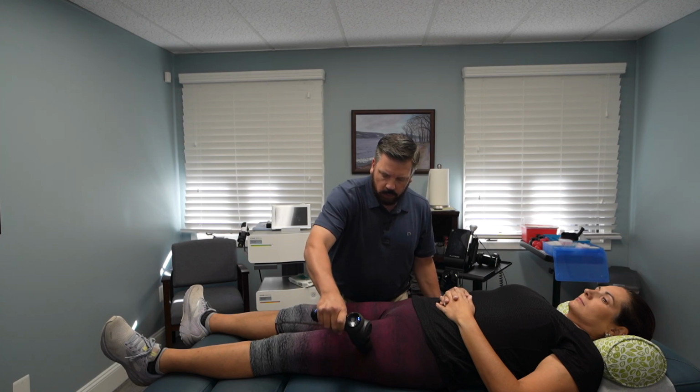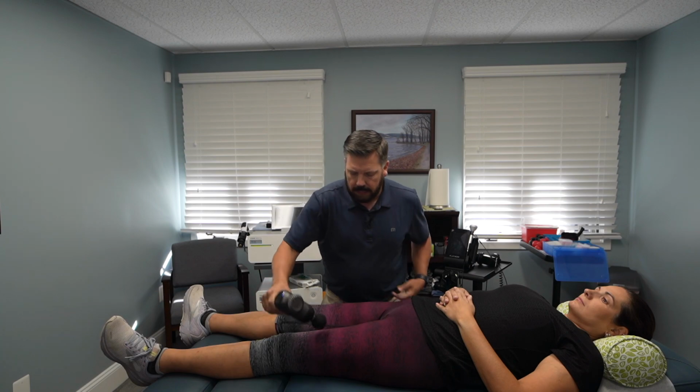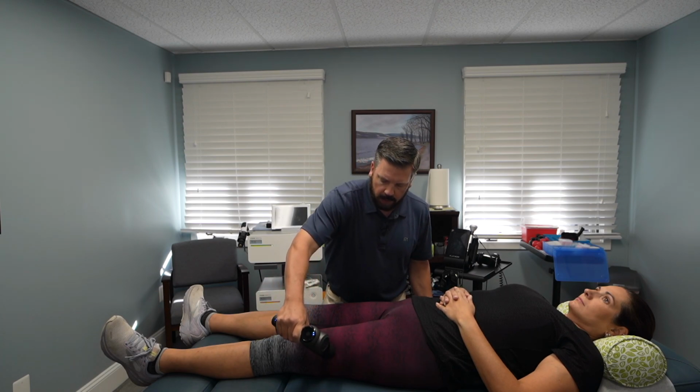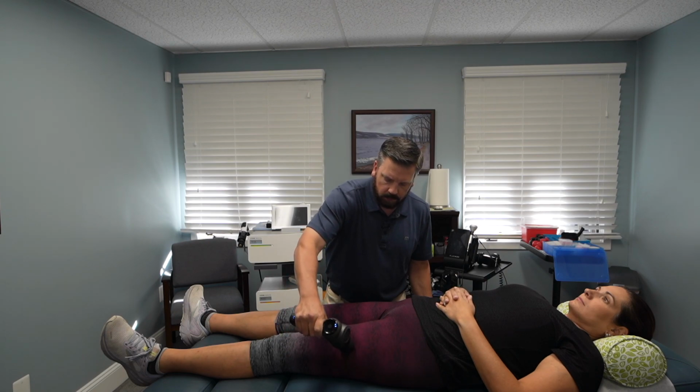A common spot for a trigger point is about 4 inches up from the kneecap, and you're going to work this spot and you'll feel a lot of achiness right in this area. And then go back and forth, up and down.